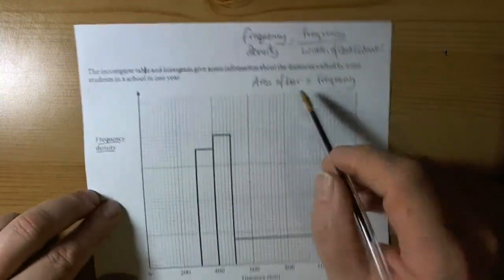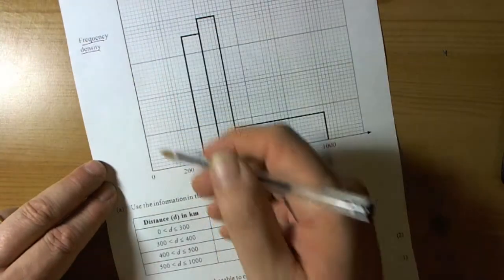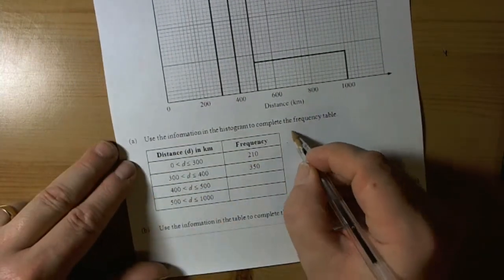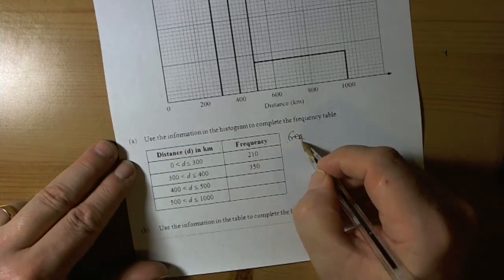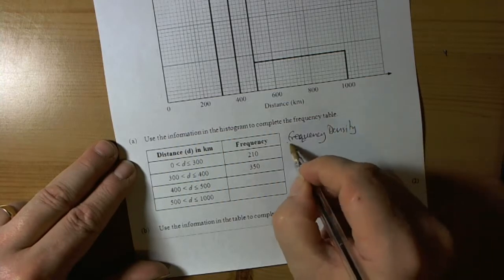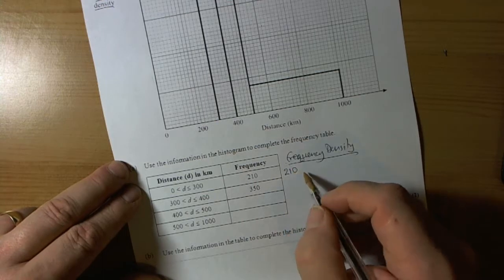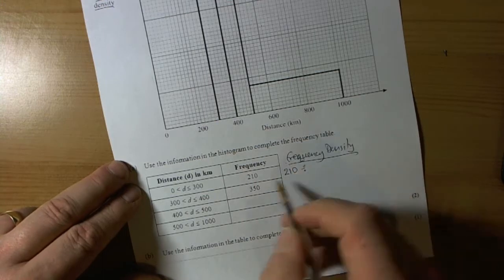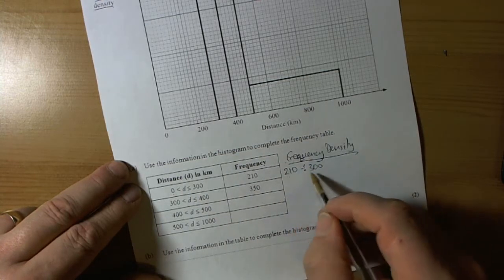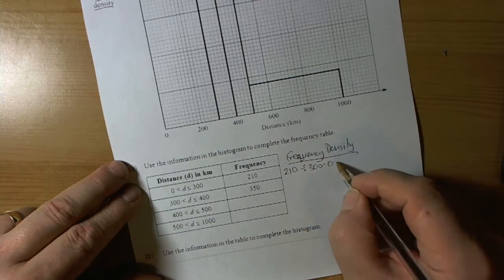So we can use those two facts to start thinking about how we do this question. But at the moment we've got no scale up here, so there must be some information to get that. If we look at the table, we always add on the column frequency density and calculate any values we can. Well, for this table we can see that we've got 210 as the frequency, divide by the interval width, so that's going to be 300. So 210 divided by 300 is going to be 0.7.